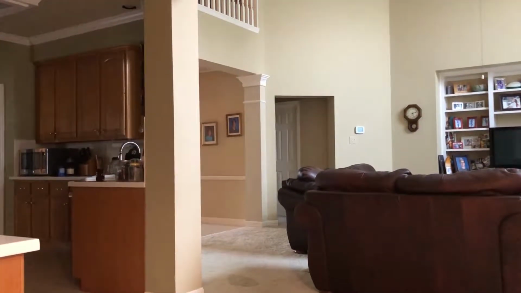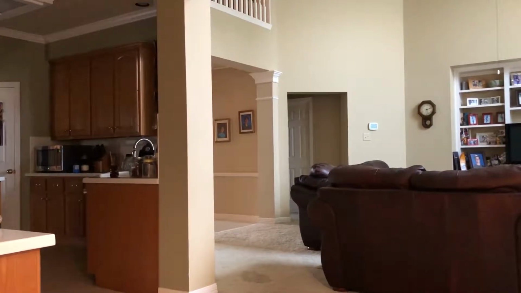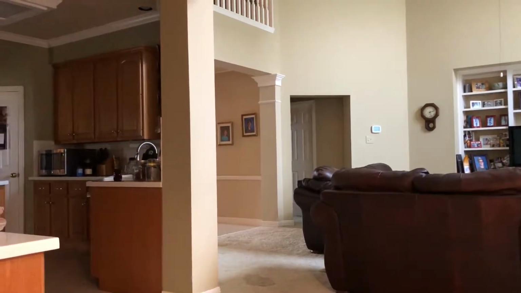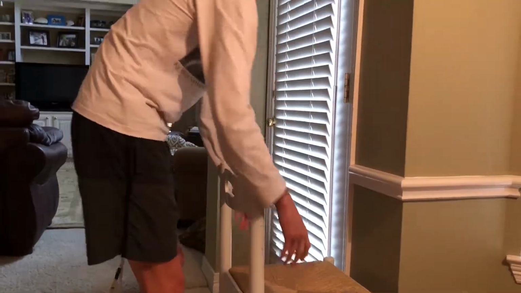Tomato! We will watch how Tomato moves the chair from point A to point B. Let's assume that Tomato is applying the force of 100 newtons horizontally, and it takes 5 seconds to move from point A to point B. 1, 2, 3, 4, 5.